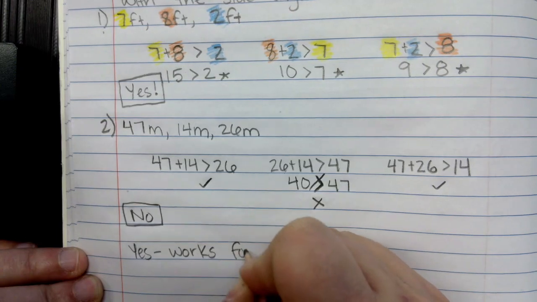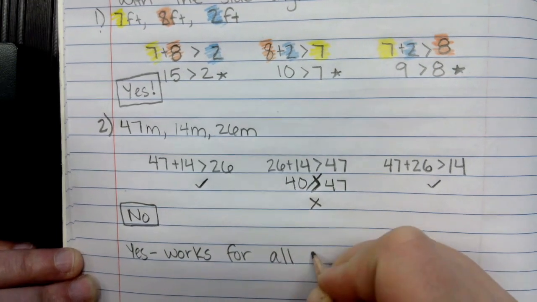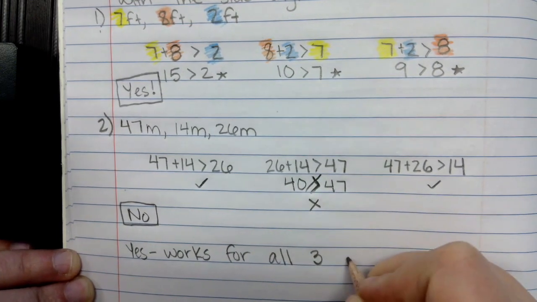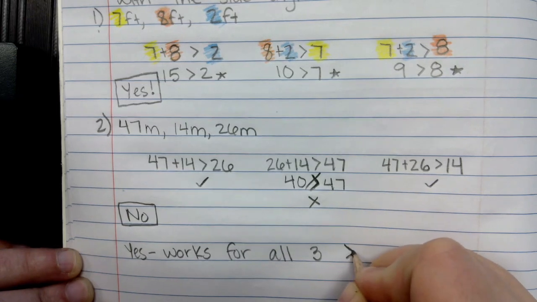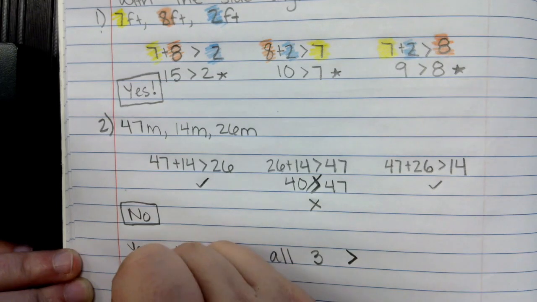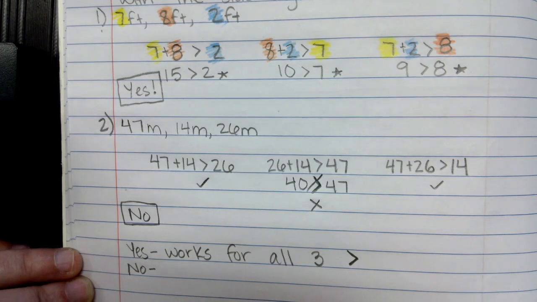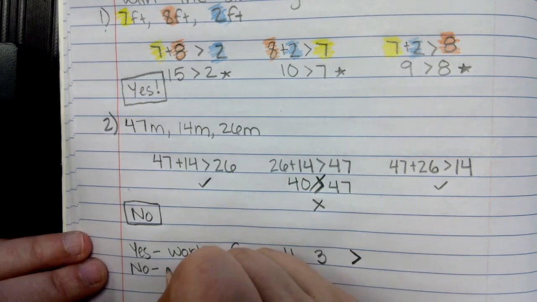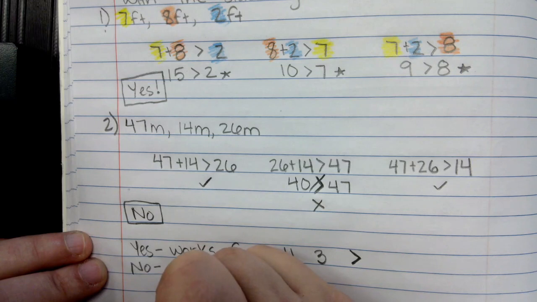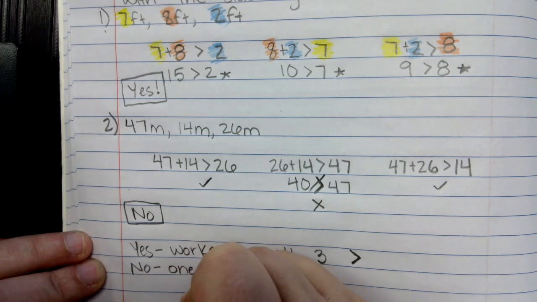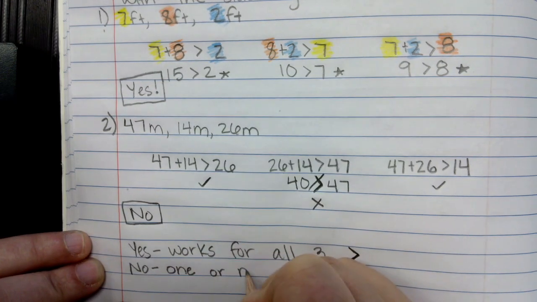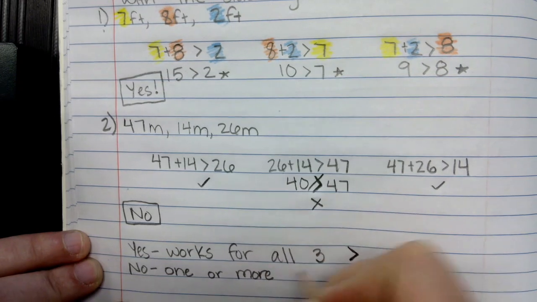If even one is a no, it's a no. So yes, it works for all three greater thans. No is if it's one or more not greater than.